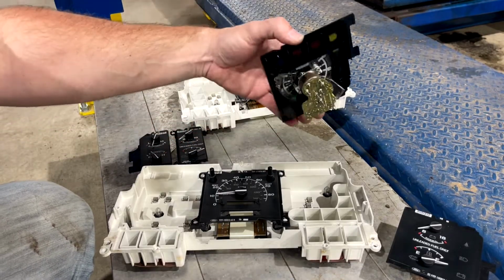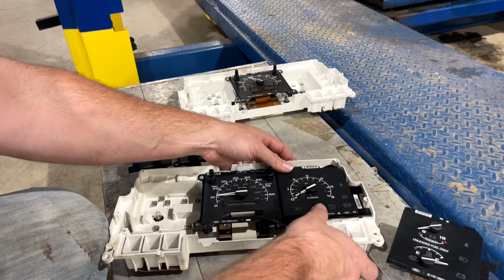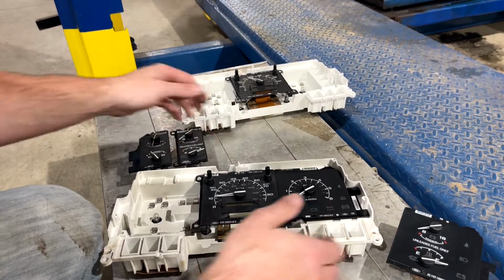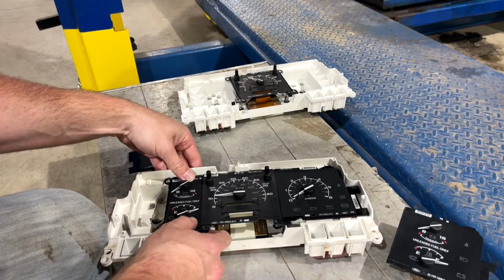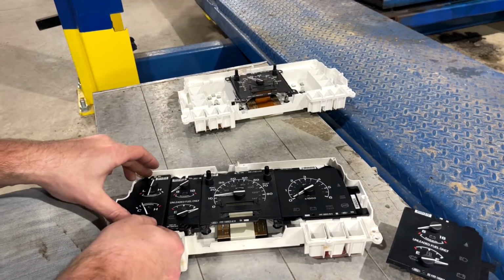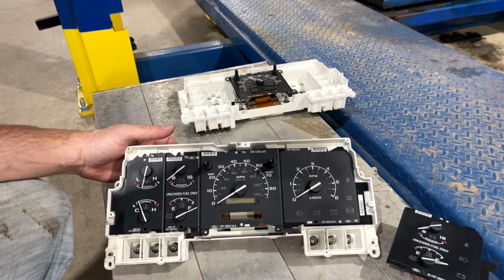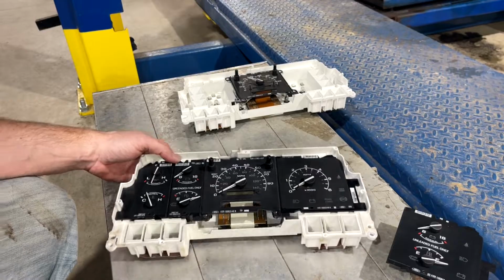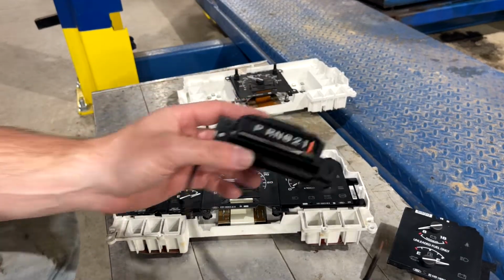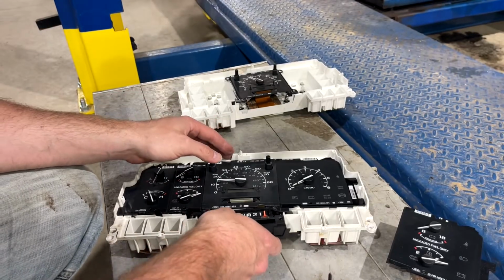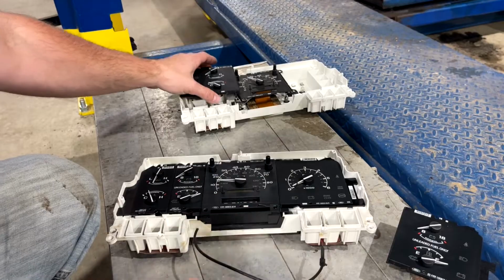And then you can go ahead and start putting your pieces back in. Now, if they don't want to go, don't force them. However, they will click right into place. They shouldn't require any real force. And then we can go ahead and start putting everything back together. So here we have a new indicator, and it just slides up in there like that. We'll set these over here for now.